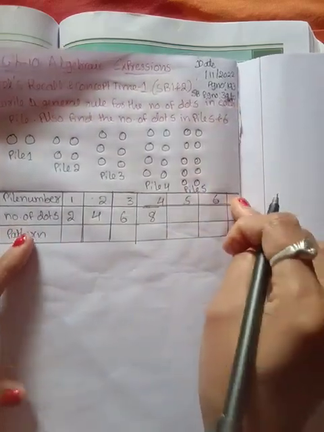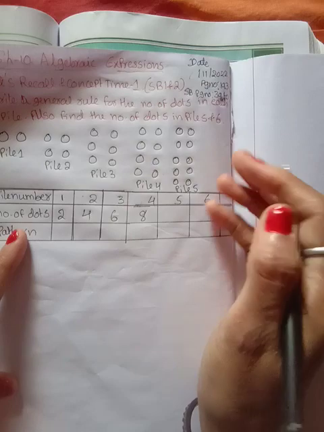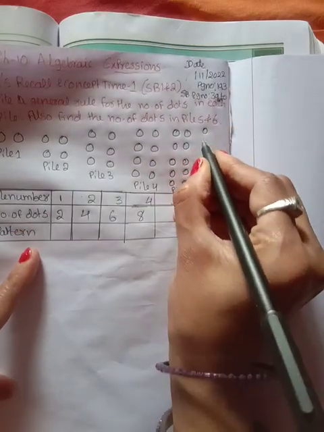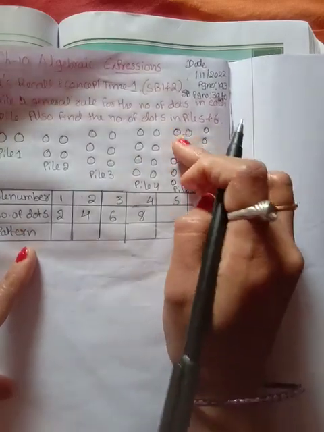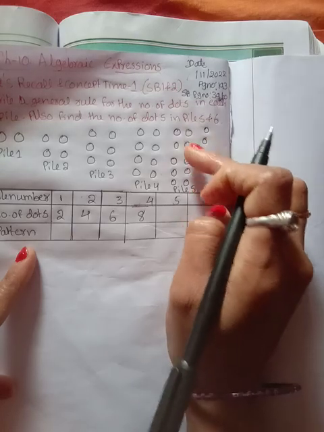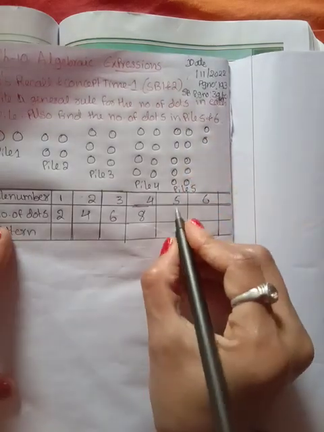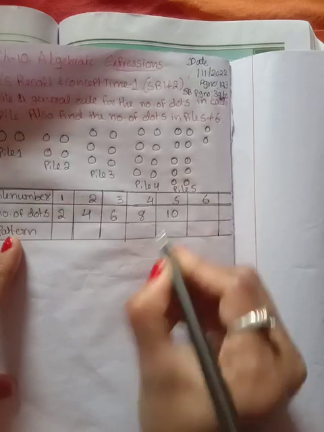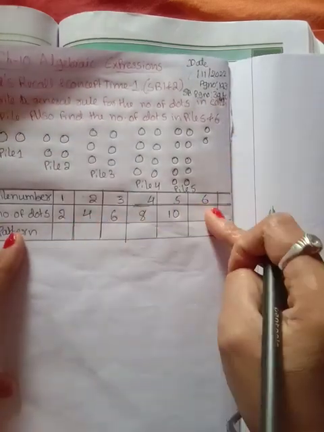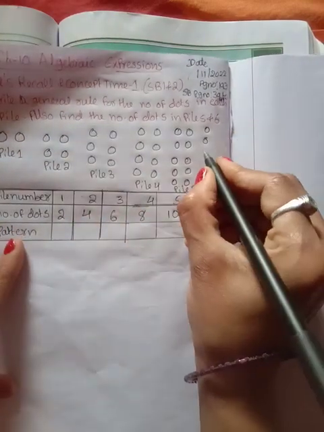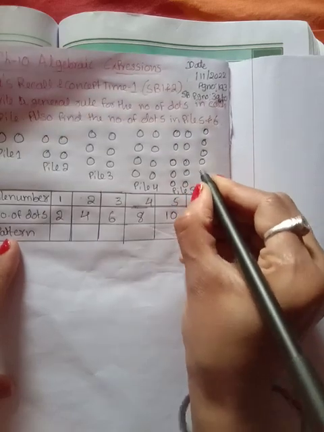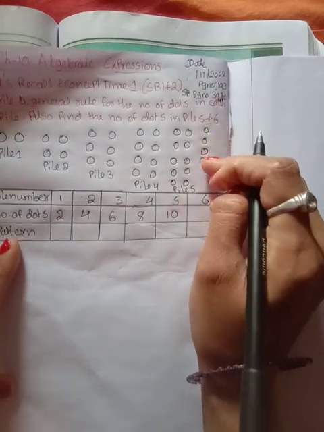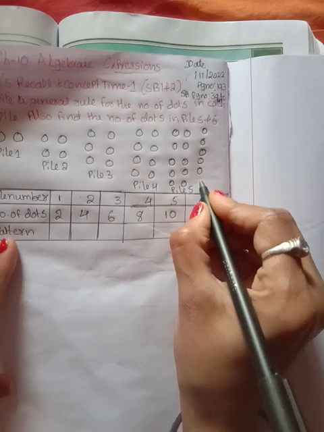Counting, 1, 2, 3, 4, 5, 6, 7, 8, 9, 10. The number of dots in file 5 is 10. Next is file 6. Add 2 more dots to this one. Each row has 6.